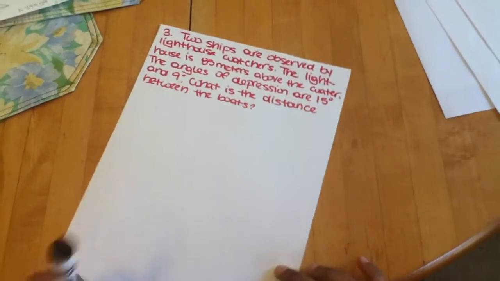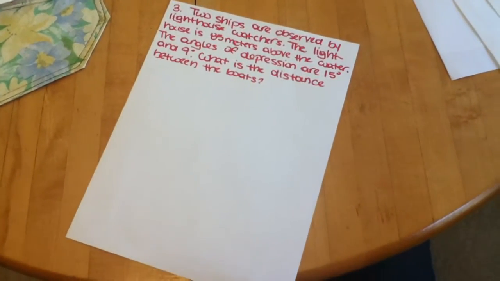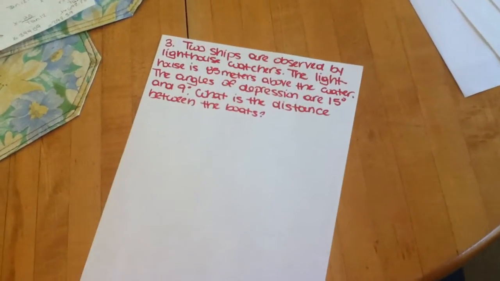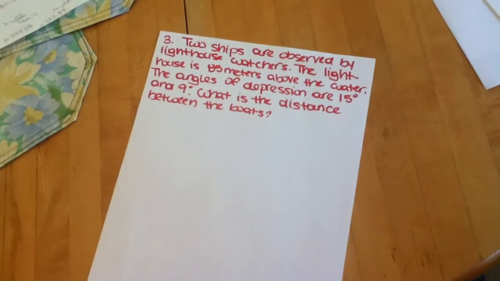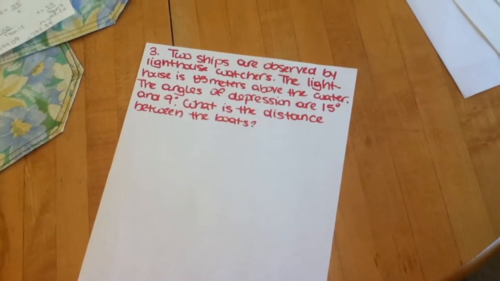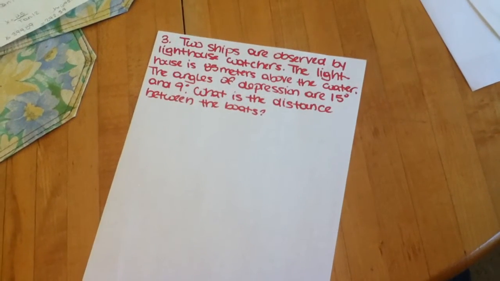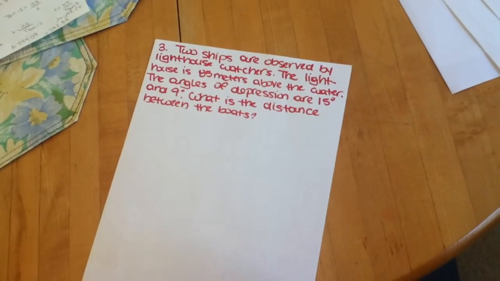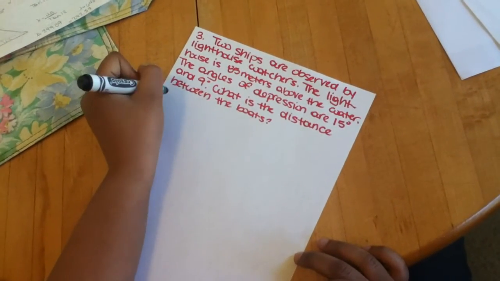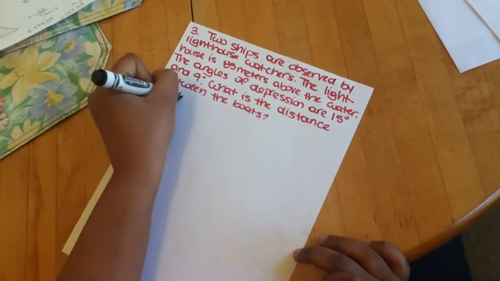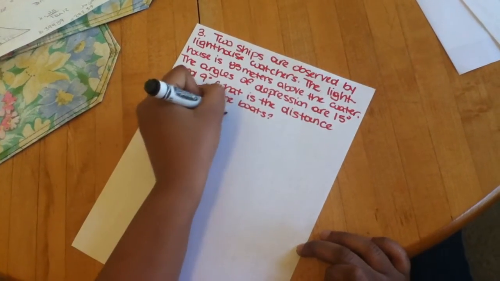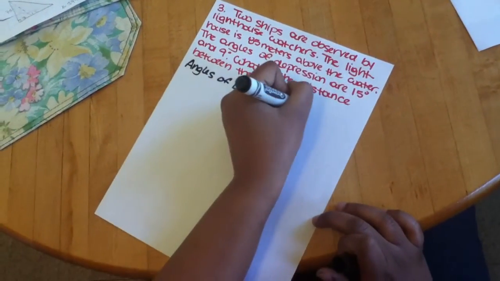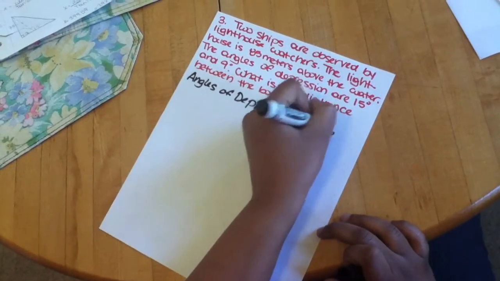So our last problem also has to do with the angle of depression. It says two ships are observed by lighthouse watchers. The lighthouse is 85 meters above the water. The angles of depression are 15 degrees and 9 degrees. What is the distance between the boats? So just like our first two problems, we're going to take out the given information. We have two angles of depression right now, and they are 15 degrees and 9 degrees.